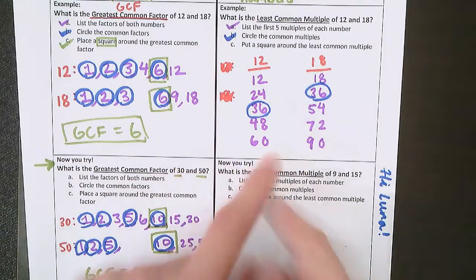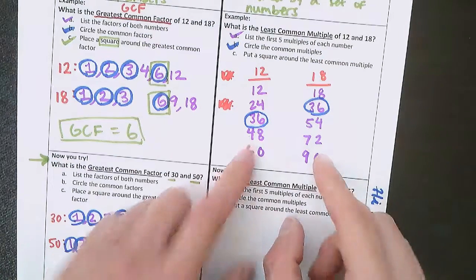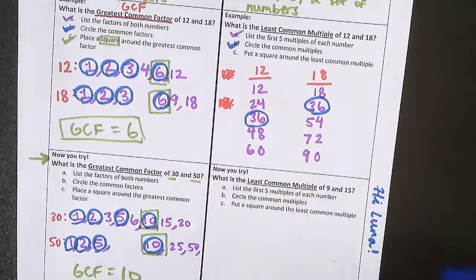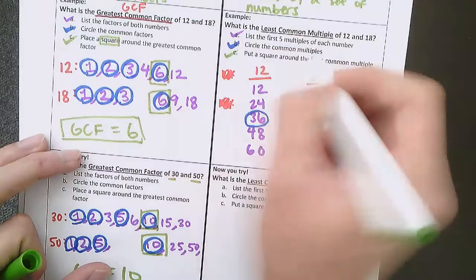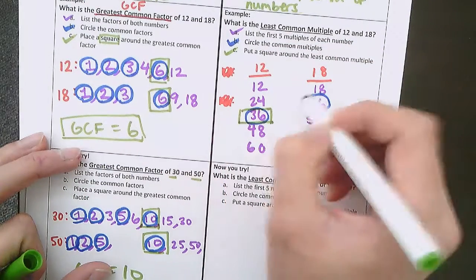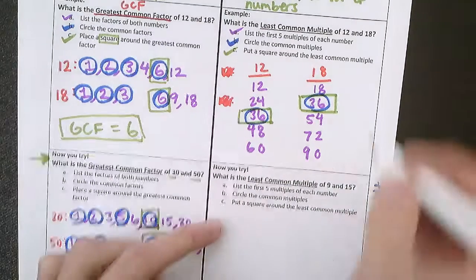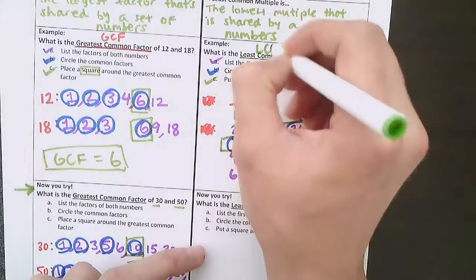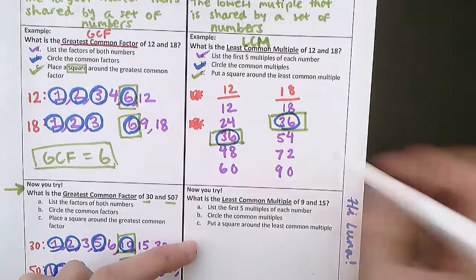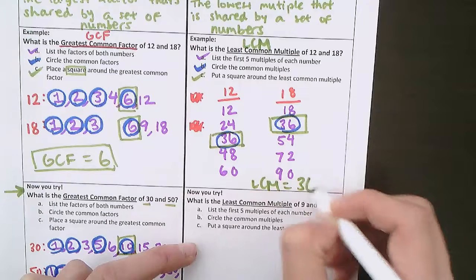In some cases, you'll have more than one common multiple in your lists, and you just pick the lowest one. So we're going to put a square around the least common multiple. In this case, it's this one right here, 36. So my LCM, which is my lowest common multiple, among these two numbers is 36.